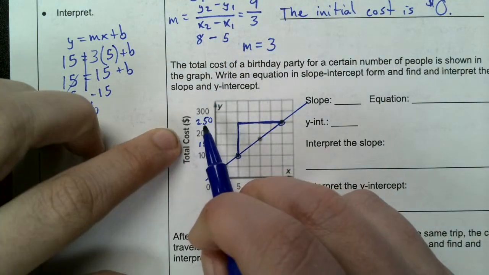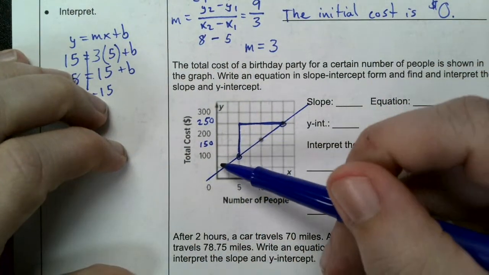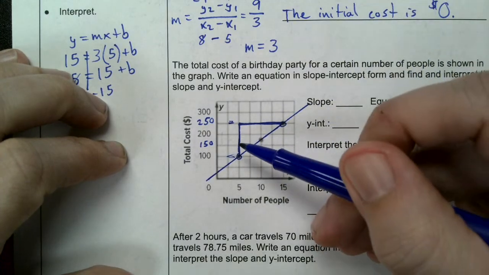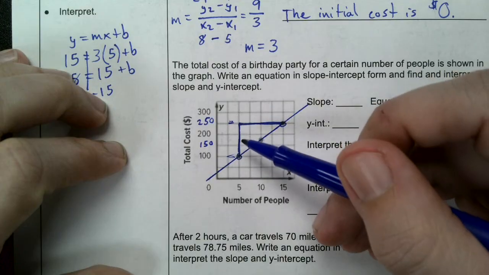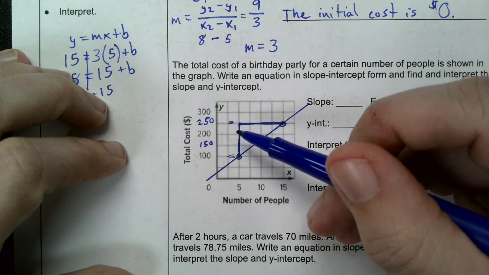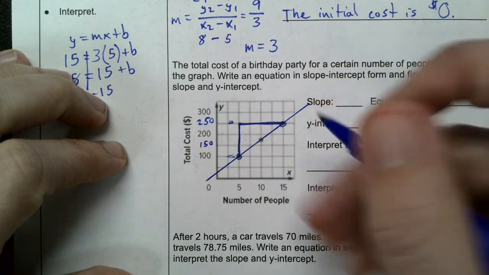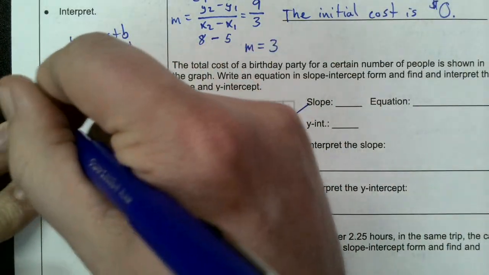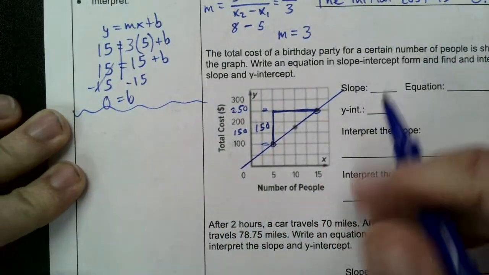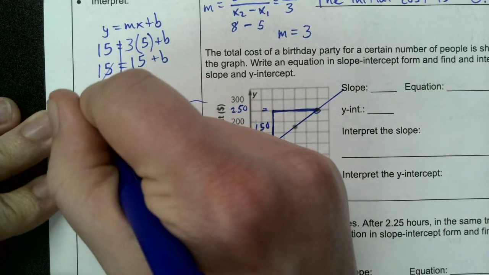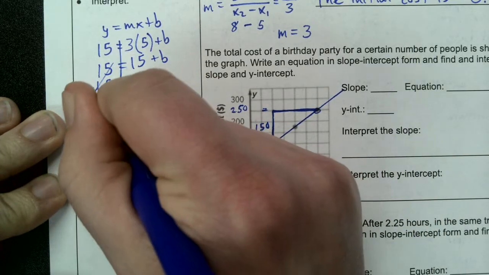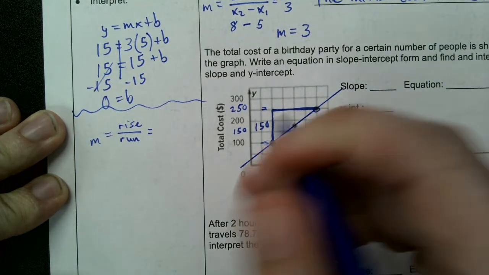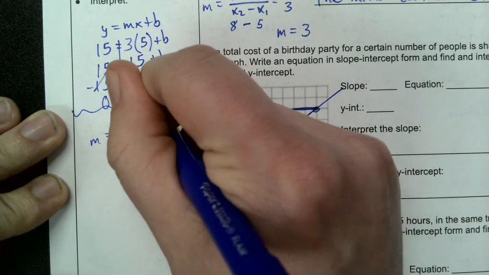Now, why is that important? Because if I'm starting at 100 here and I'm going up to 250, what is that change? 100 to 200 is 100 plus 50, that would be a change of 150. So if I do slope equals the rise over the run, it'd be a rise of 150.